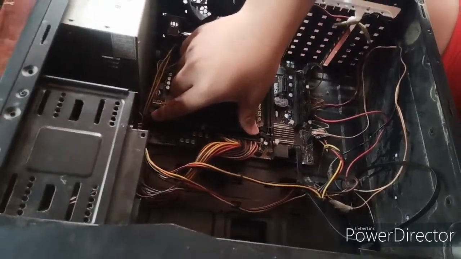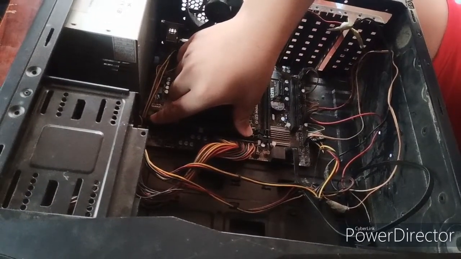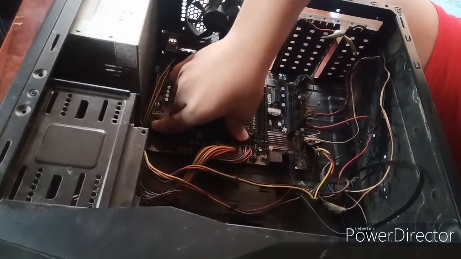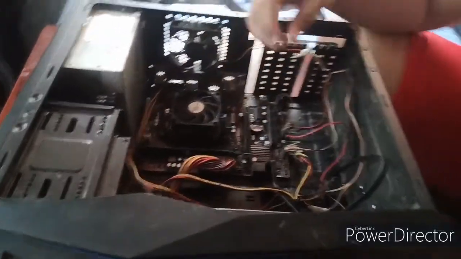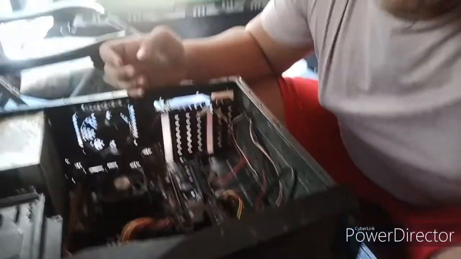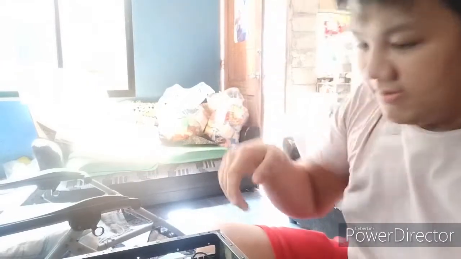Push both sides so it's equal. Yours may have a click, but this PC is an old PC, so it didn't click. But yours should click like that. It will sound like that. Let's see if this works.